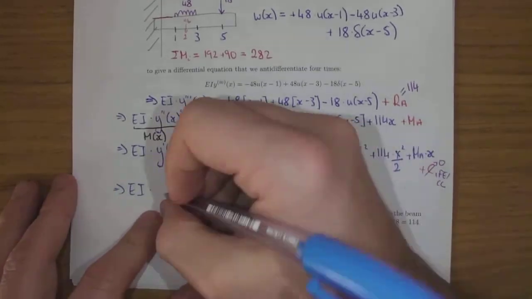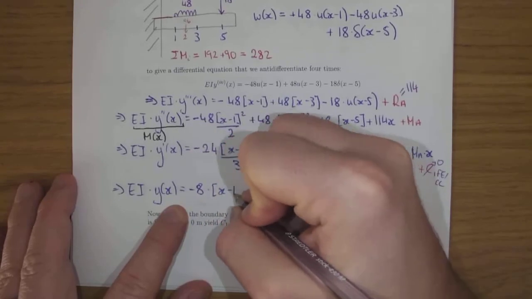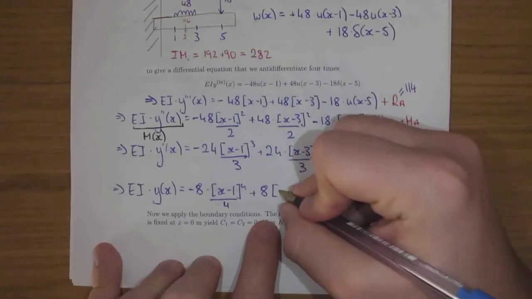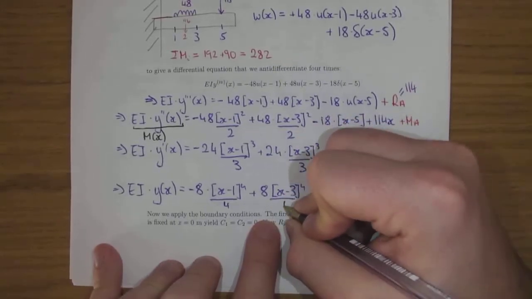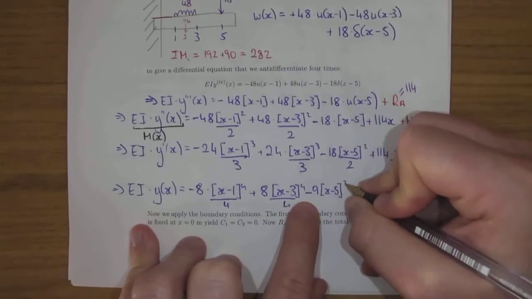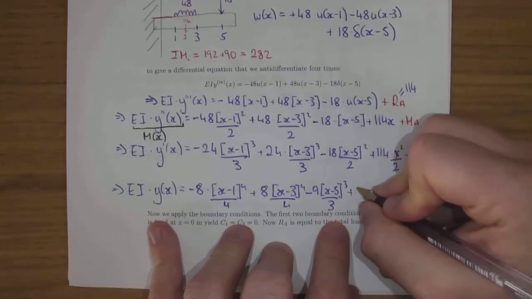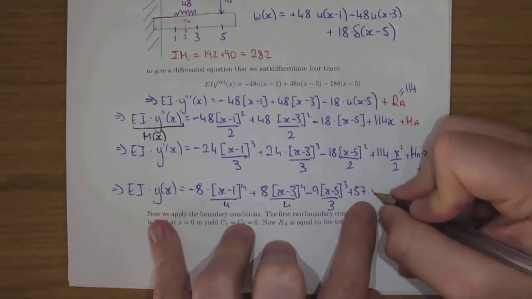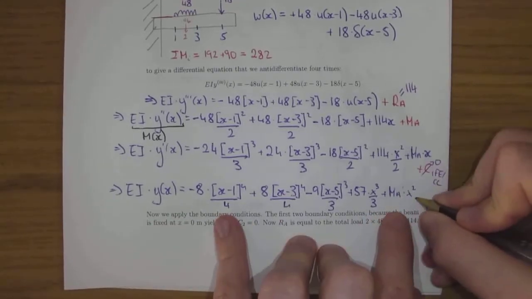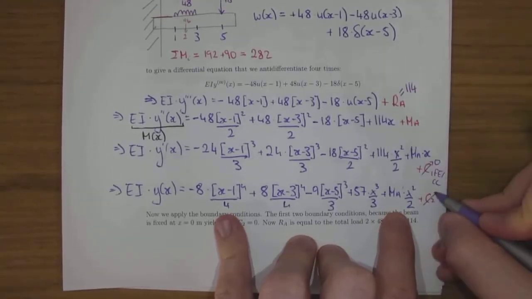Go from the first derivative to the function. Minus 24 over 3 is minus 8. Square bracket x minus 1 to the 4 over 4. 24 over 3 is 8. Square bracket to the 4 over 4. Why didn't I help make some space? 18 over 2 is 9. Square bracket x minus 5 cubed over 3. 114 over 2, I guess, is something like 57. Does that sound good? Antiderivative x is x cubed over 3 plus MA antiderivative x squared over 2, and then you pick up C2, which we know is 0.